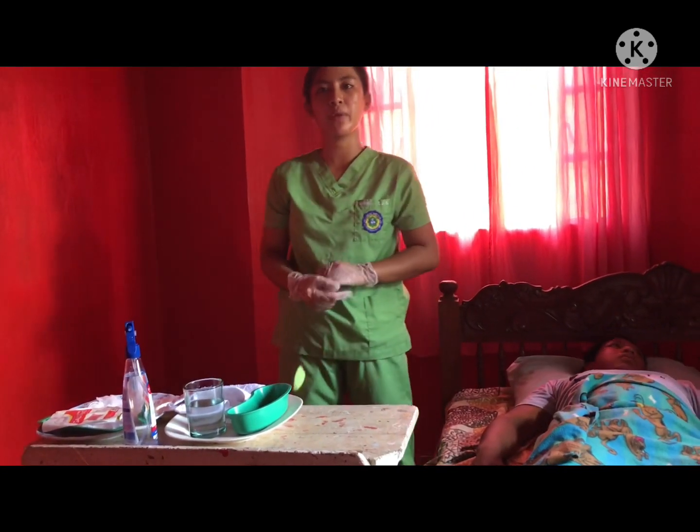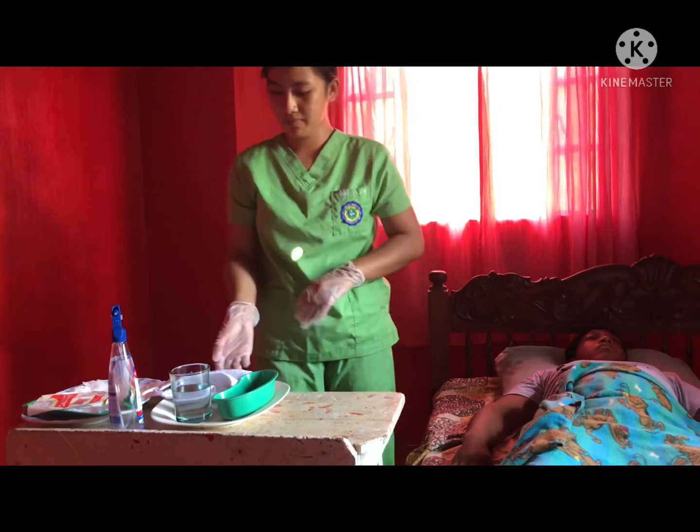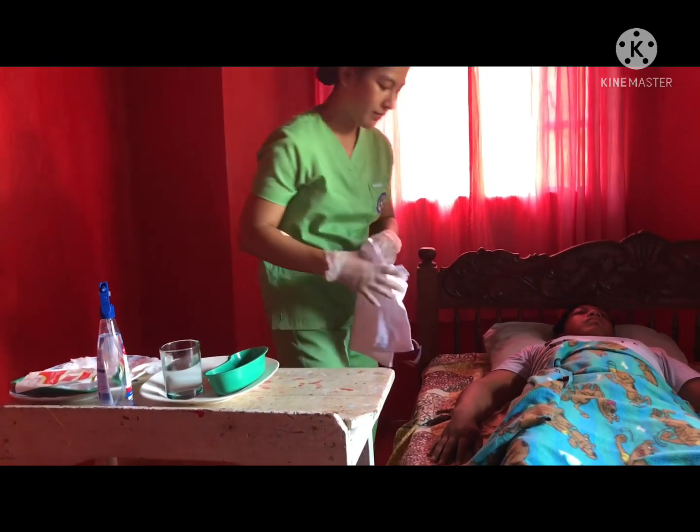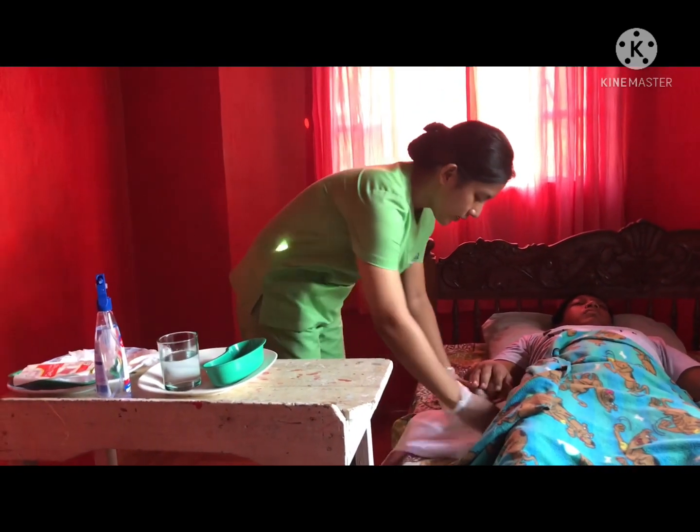Next, wash, rinse, and dry the affected area with water and clean gauze. Can you move your hands, sir? Thank you.